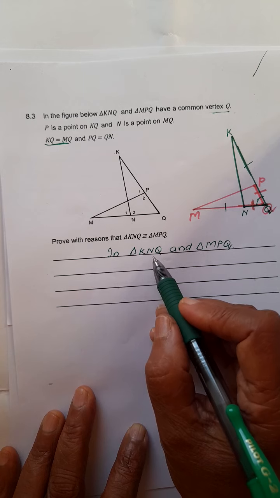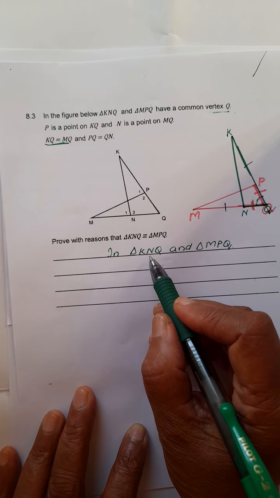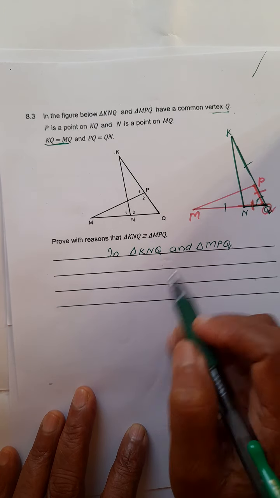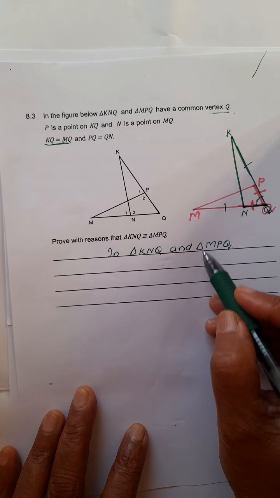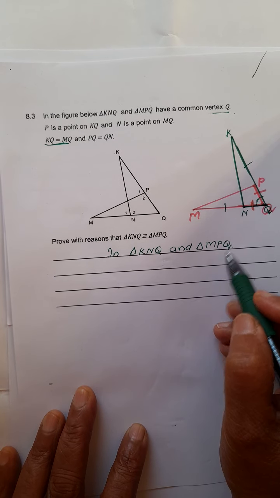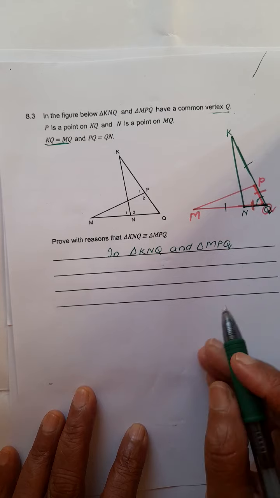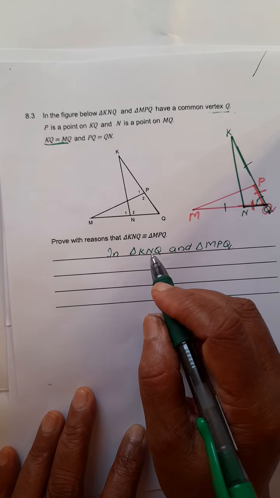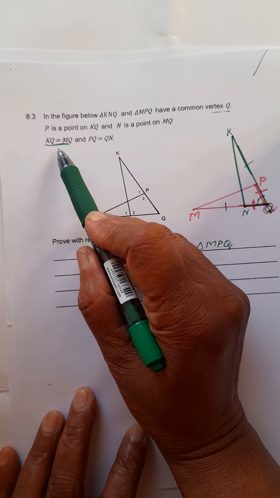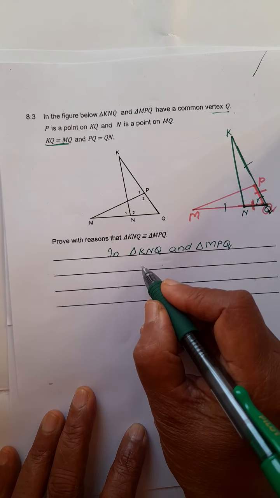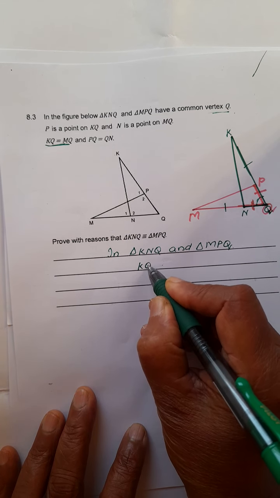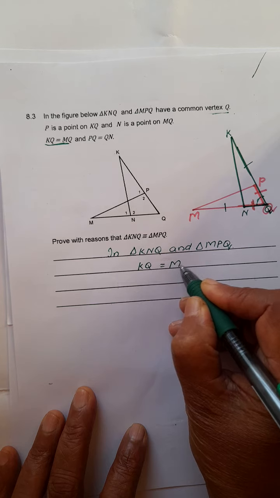Remember, the angles and sides belonging to this triangle you must write first, and the sides and angles belonging to this other triangle you must write on this side. So we have here KQ equals MQ.